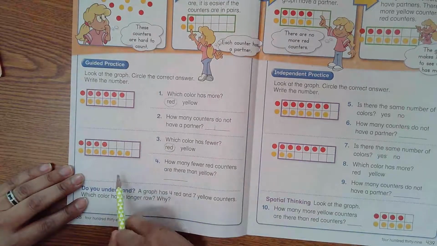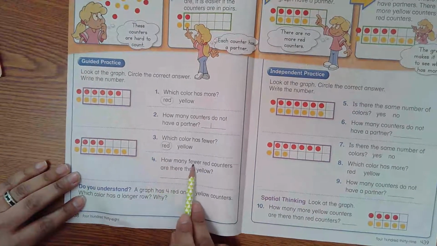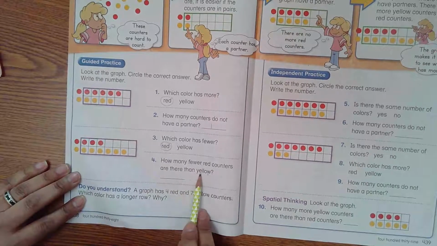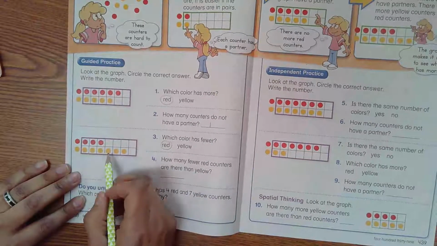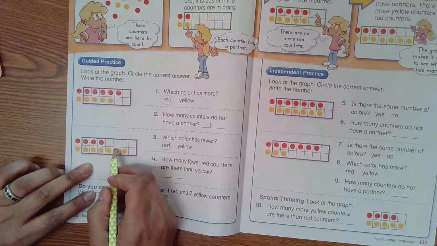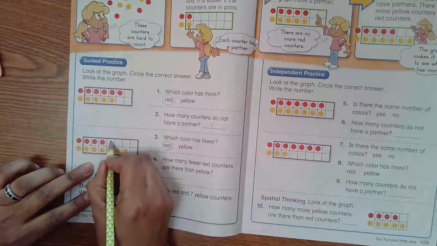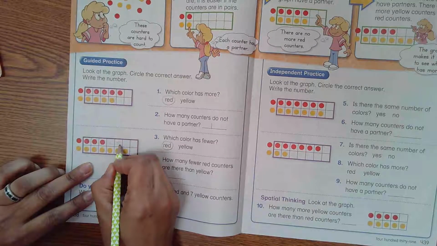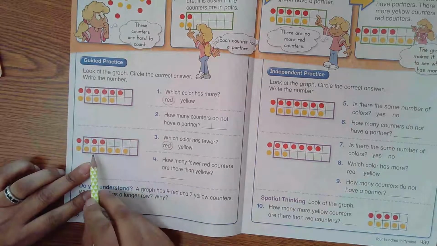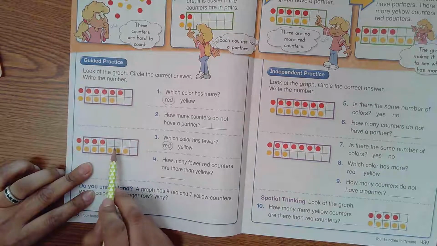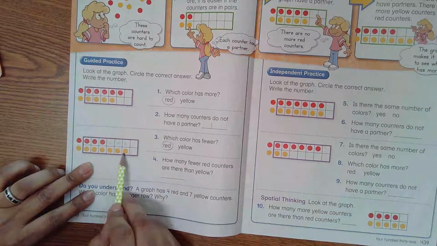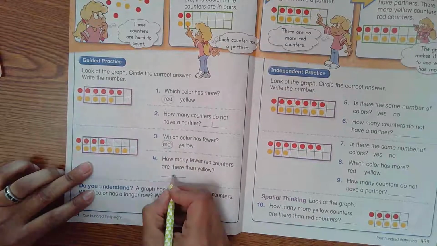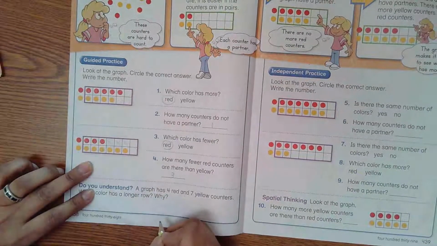All right. Second part of the question, how many fewer red counters are there than yellow? So let's see how many yellow counters don't have a partner. I have 1, 2, 3. So there are 3 red counters fewer than the yellow. So we're going to write number 3 here.